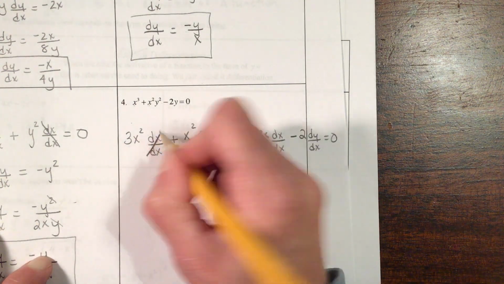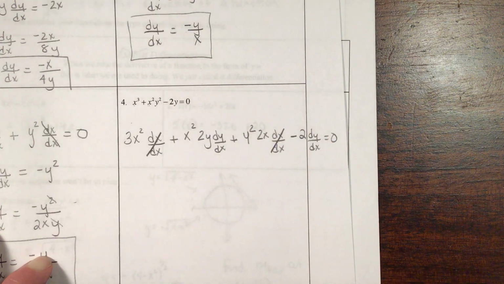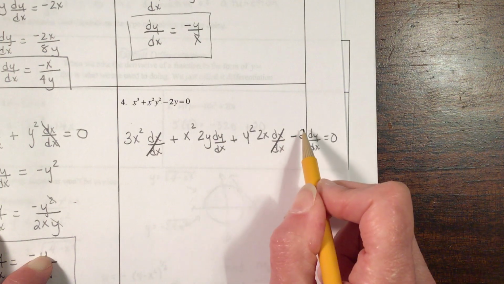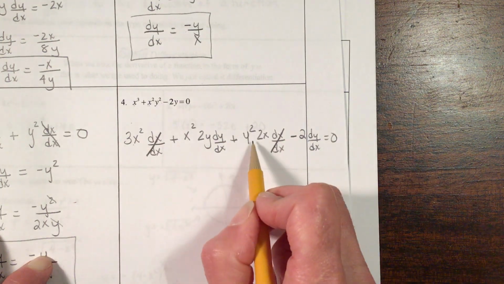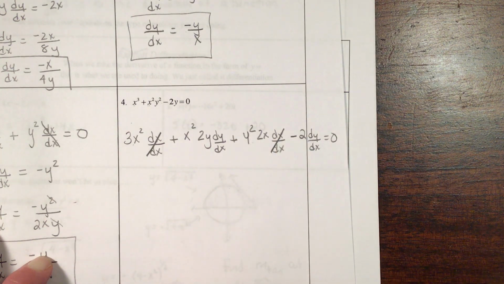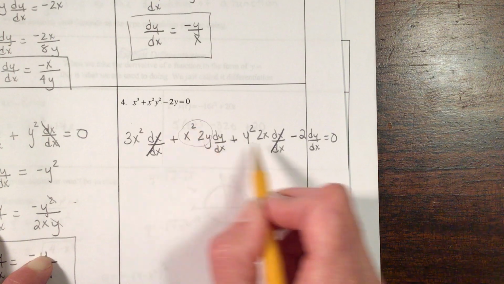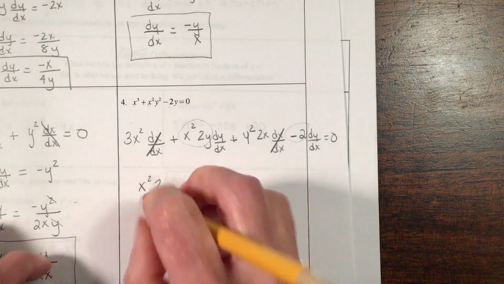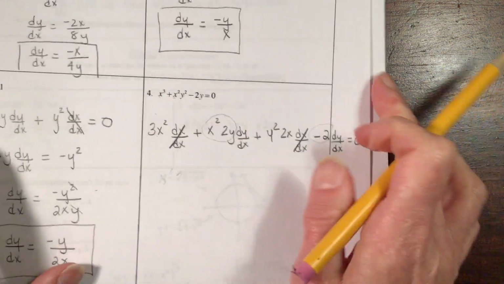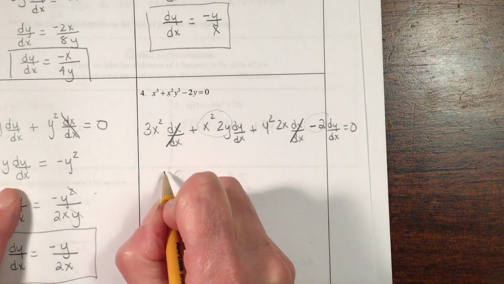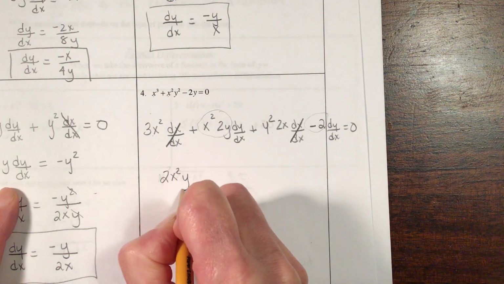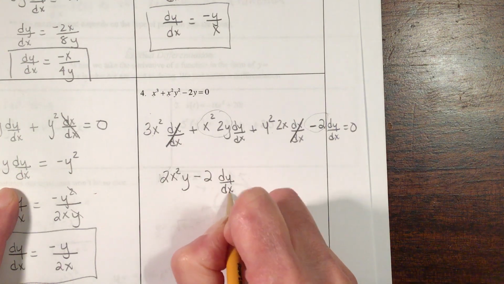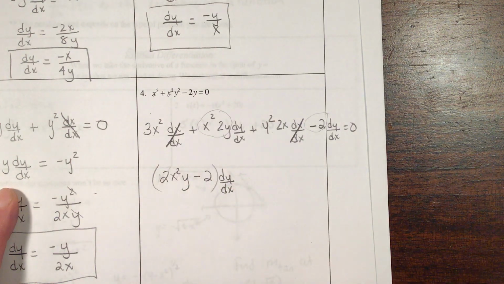Now here's where things might get a little bit crazy. So if you look here, I've got a dy/dx here and a dy/dx here. And this term are going to be moved over to the other side. So a lot of times what I'll do is I'll take this piece and this piece and combine them. x squared, actually I'm going to move my multiplier out front because I hate it the way it is. 2x squared y minus 2, and those are in front of the dy/dx. It's kind of like the binomial there.